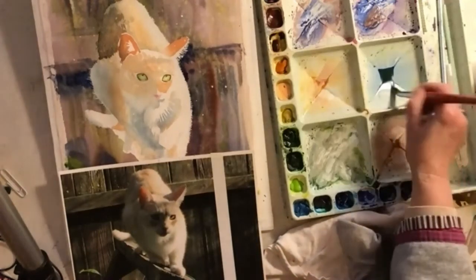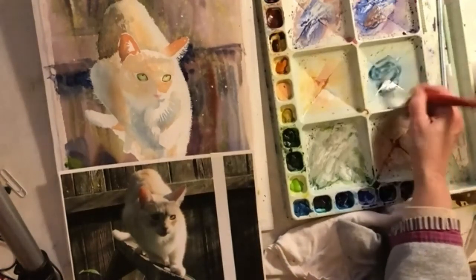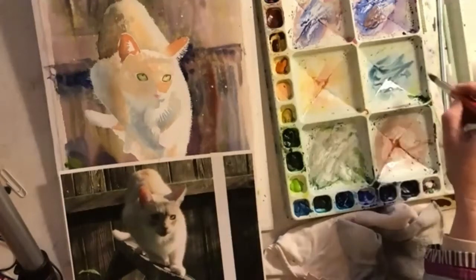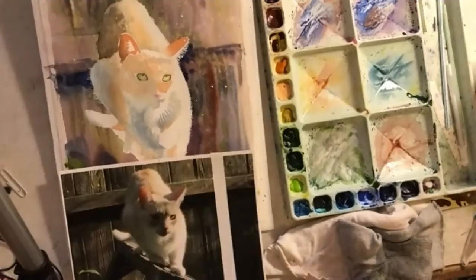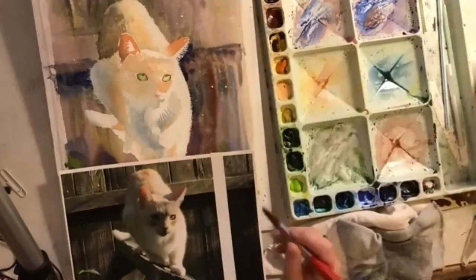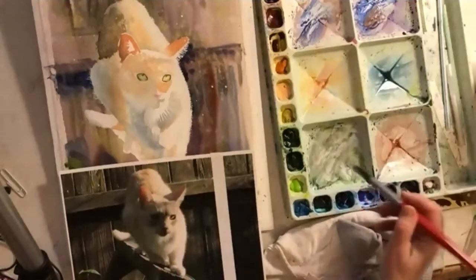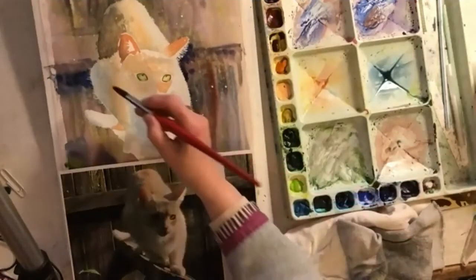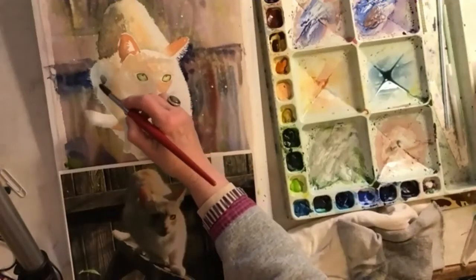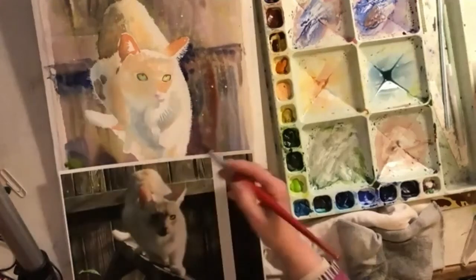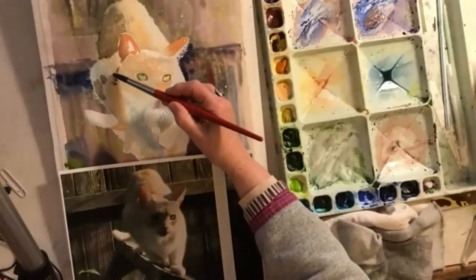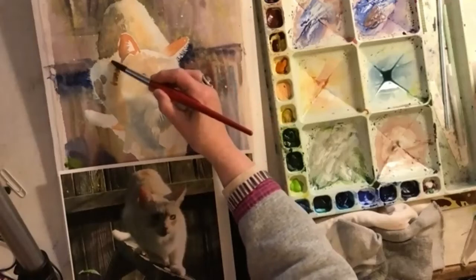Okay, so I'm still using that green blue, which was, what was it? It was my ultramarine blue and sap green. Sap green, yeah. And a little bit of burnt sienna in there to dull it down. And now I'm adding a little bit more burnt sienna as I work my way in here to get some darker spaces in this shadowing, and also to accent some more of the color of the cat here as it works around.